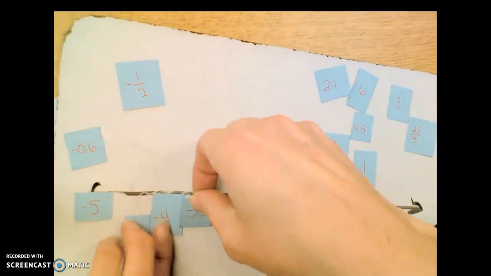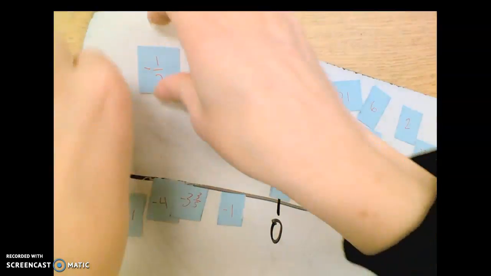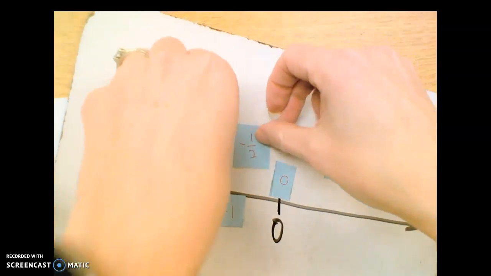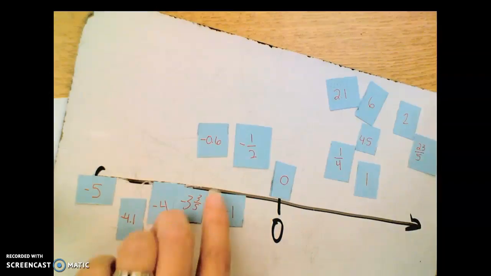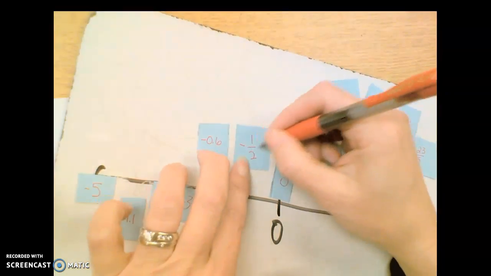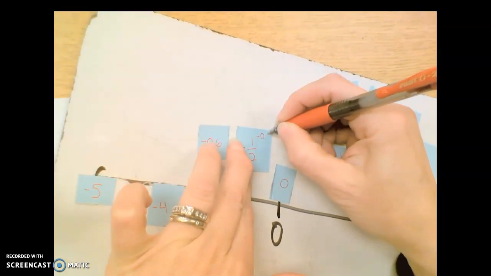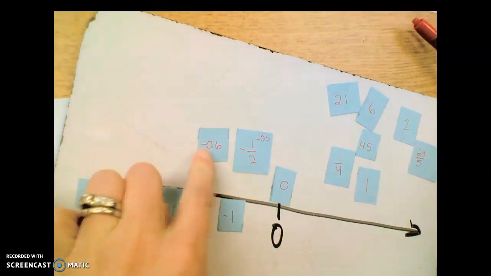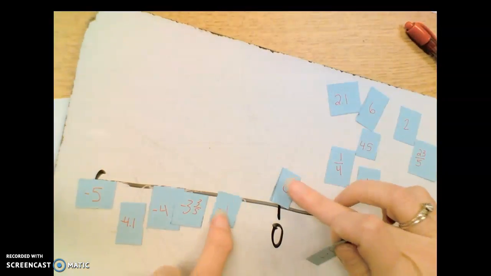So I know that that one's going to be somewhere in here. And then I have -1/2 and -0.6. So this one, sometimes I can see them both, or I might want to change this one to a fraction or this one to a decimal. In this case, I like decimals better, so -1/2, I'm going to think of it as -0.5. So I know there's zeros in there, so I know both of them are between 0 and -1.